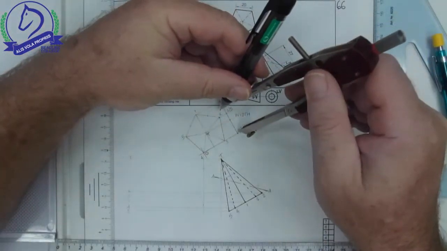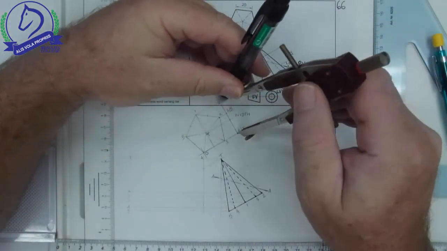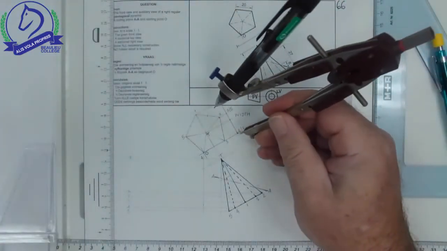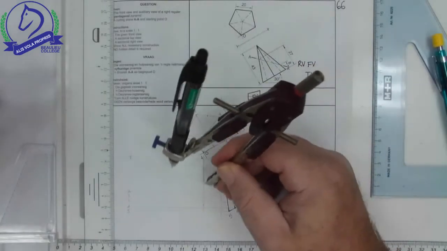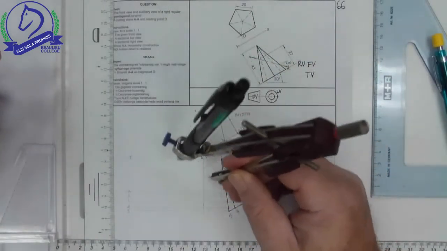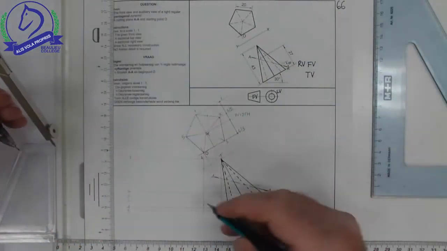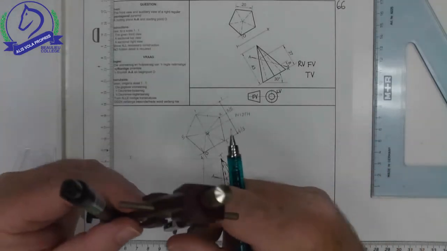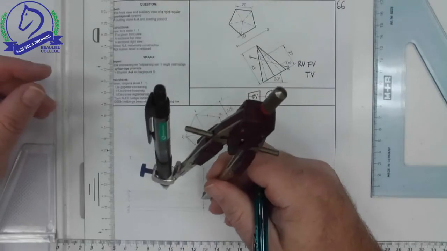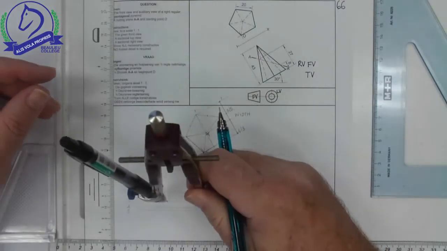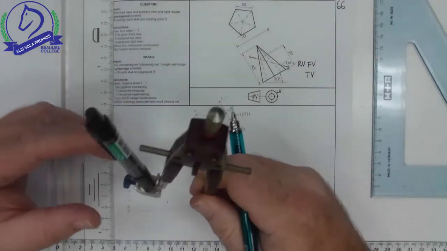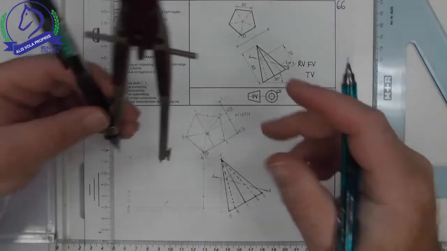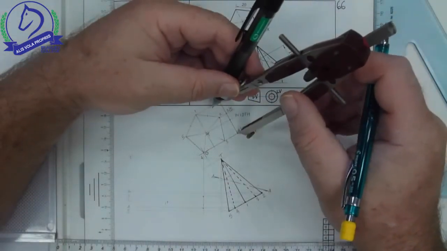So if I take this distance to point 1, now this is going to be the edge of my shape. So point 3 and 4 are actually on this line. Here is point 1 now, so I'm going to go to point 1 and mark that off. So there is my width dimension 1. Next, take my width dimension at 2.